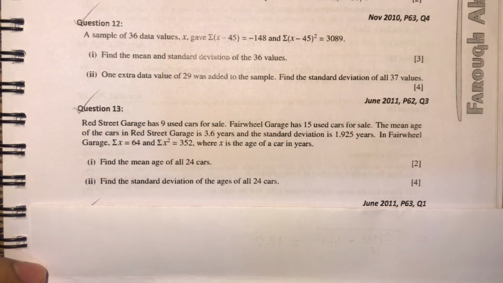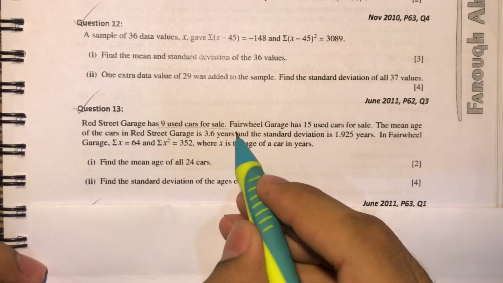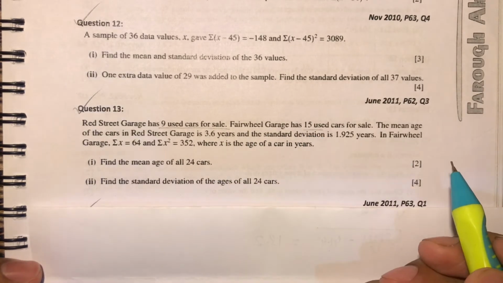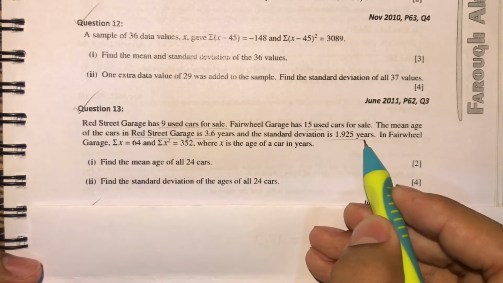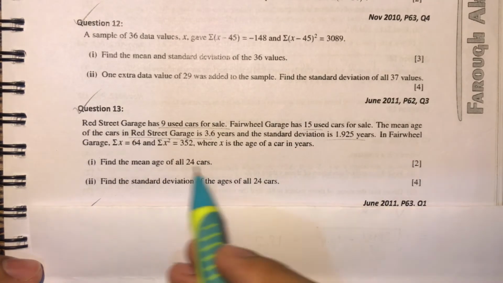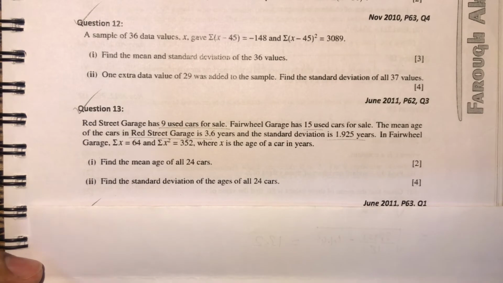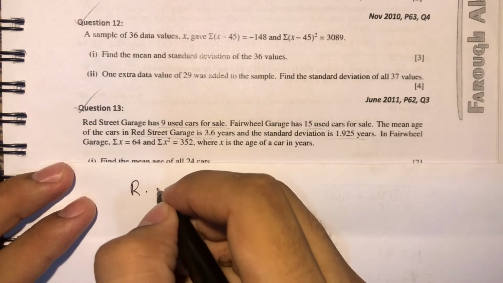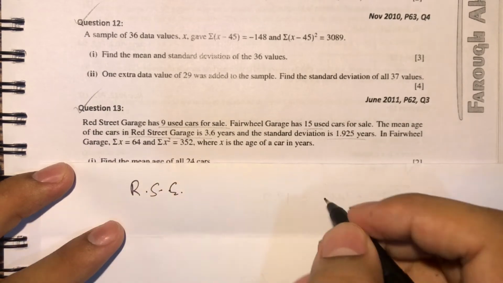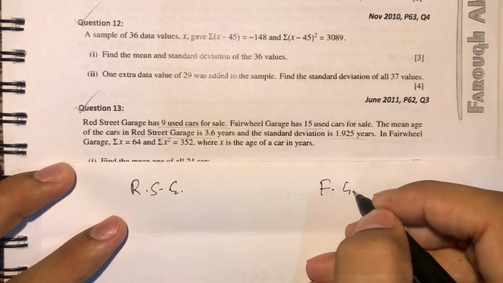Next is question 13. So Red Street Garage has 9 used cars for sale. Fairville Garage has 15 used cars for sale. The mean age of the cars in Red Street Garage is 3.6 and the standard deviation is 1.925. And then it's given for Fairville Garage like this. Okay. So I'll first make 2 columns. So there is Red Street Garage, right? And then there is Fairville Garage.